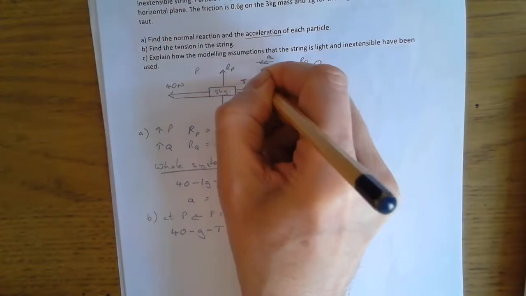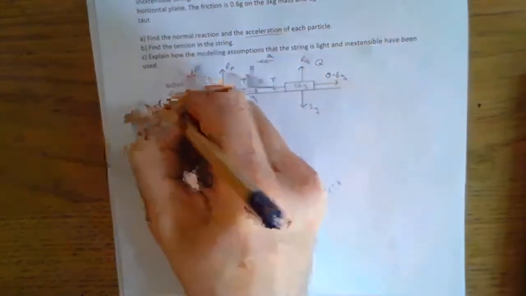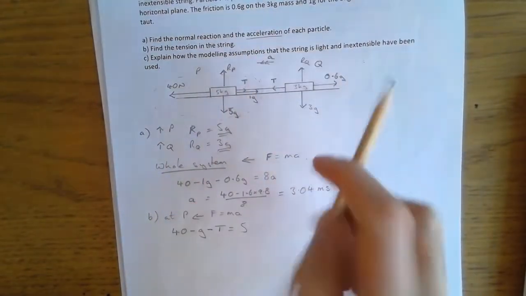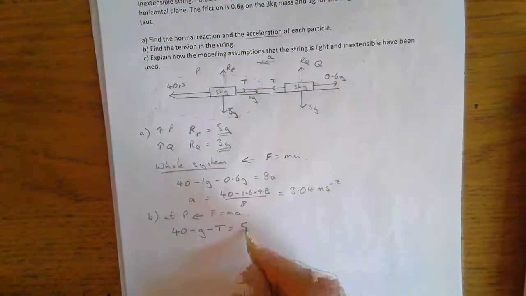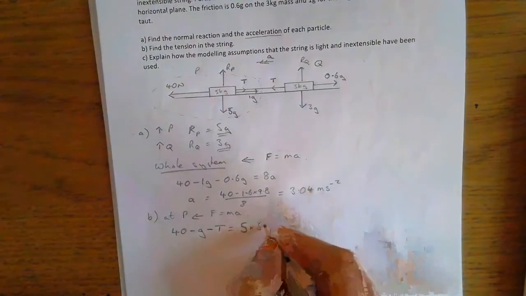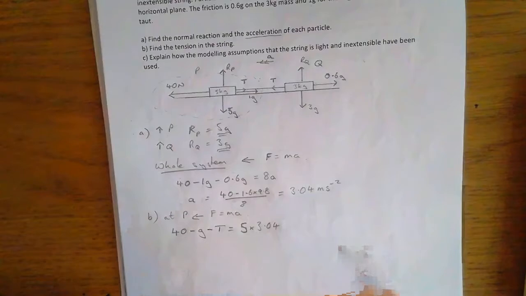Don't forget, I'm only thinking about just this part of the system. None of this matters anymore. All I'm interested in is the forces acting on P itself. So these are the only ones I've got, those three. So the mass is 5, and I know acceleration is 3.04, which is what I've worked out there.